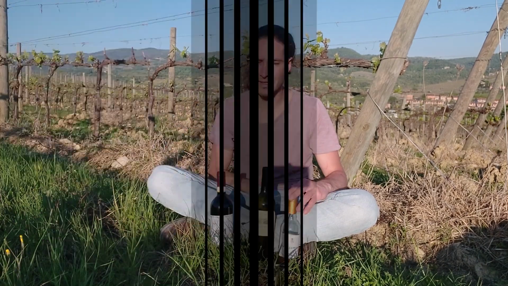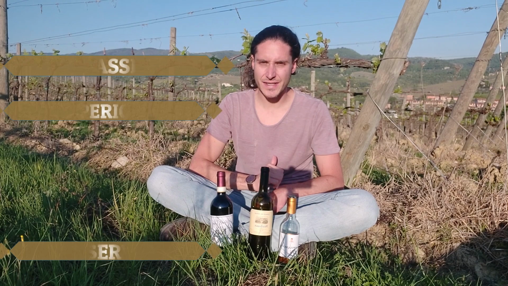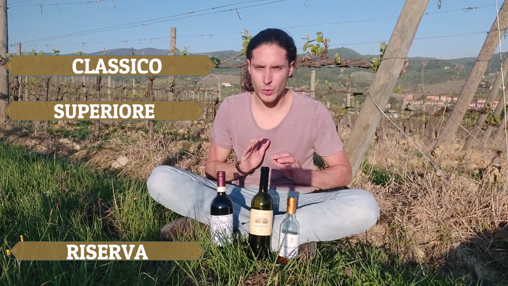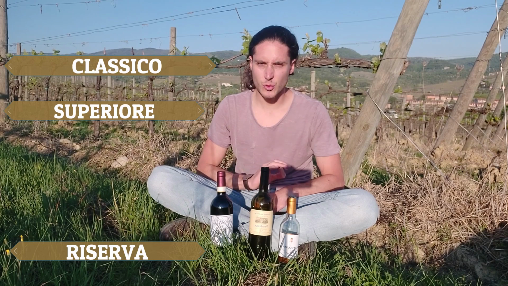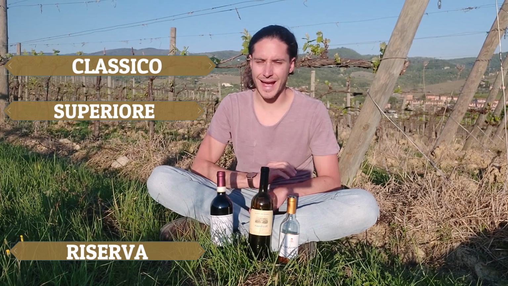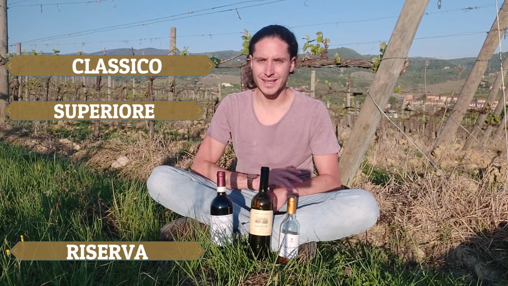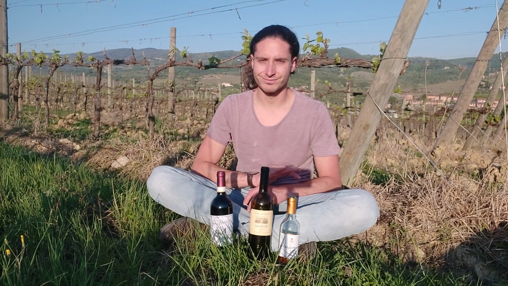Three more words that you might find on the Italian labels, and they're quite important to be understood, are Classico, Superiore, Riserva. Classico means classical, and if you find it, it means that that's the original historical area where that kind of wine was produced. Superiore, superior, means that the alcohol content is normally 0.5 or 1% higher than the regular wine produced in that area. Number 3, Riserva just means aged longer.